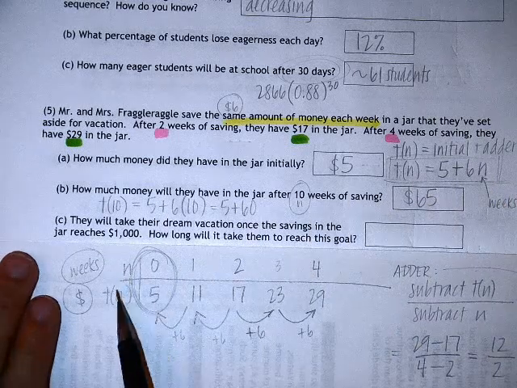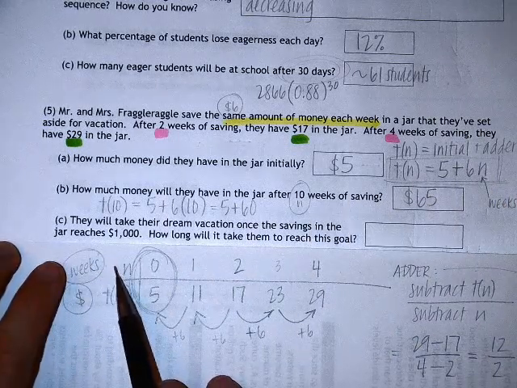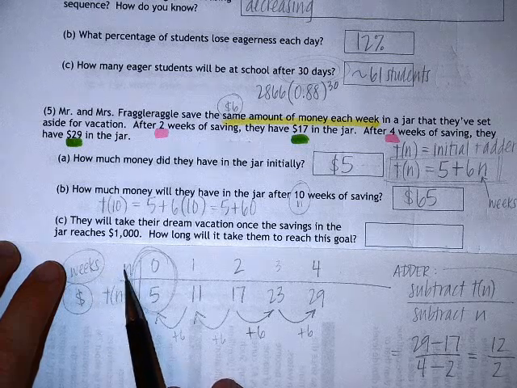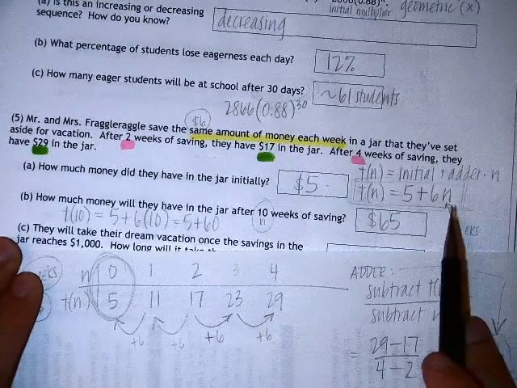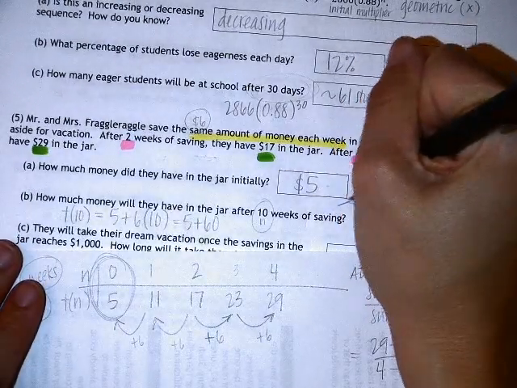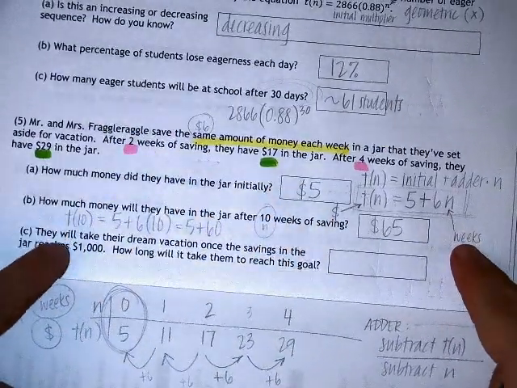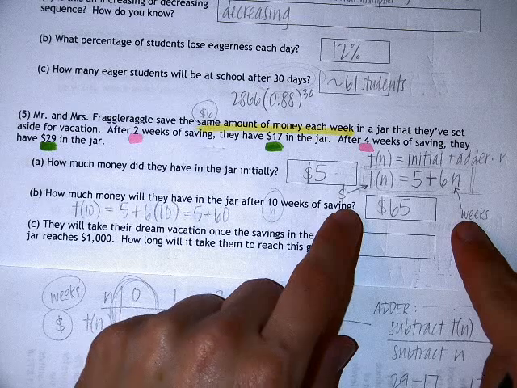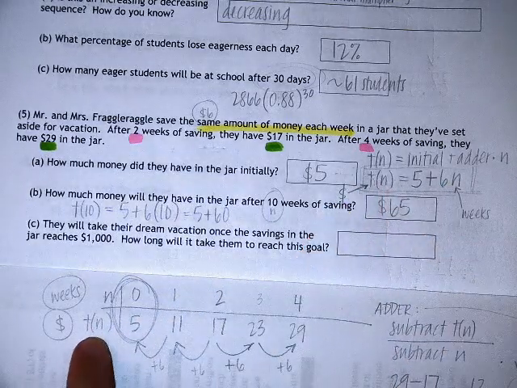If I go back and look at my equation, I remember when I set up my table, n was the number of weeks, and t of n was a number of dollars. So I'm looking back at this, n is a number of weeks, t of n, and I'll label it here, that's a dollar amount. So if I want to use this 1,000 in my equation, I should use it where t of n is, because t of n is a number of dollars.